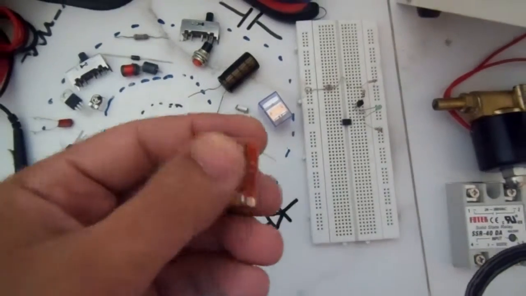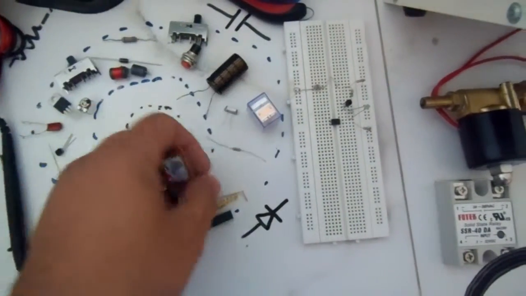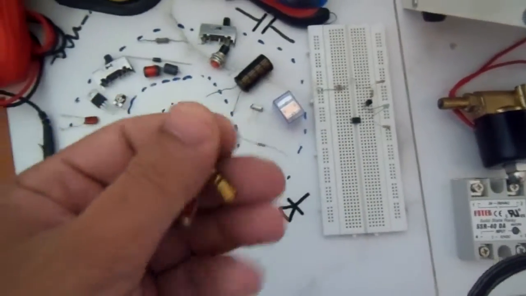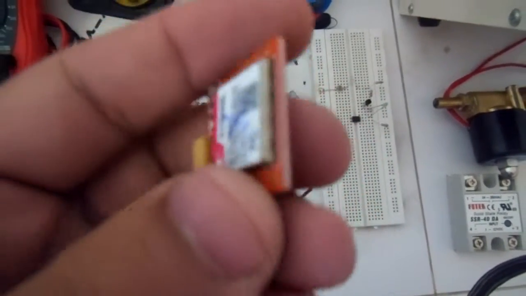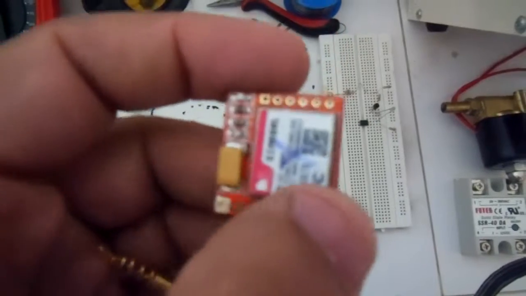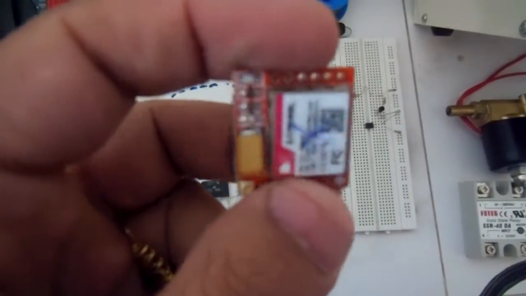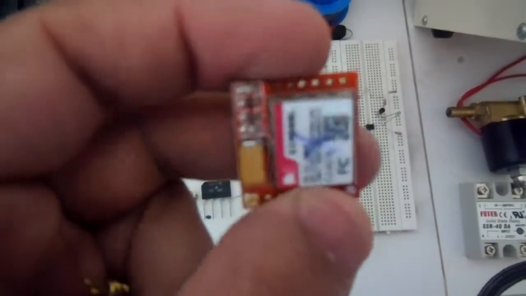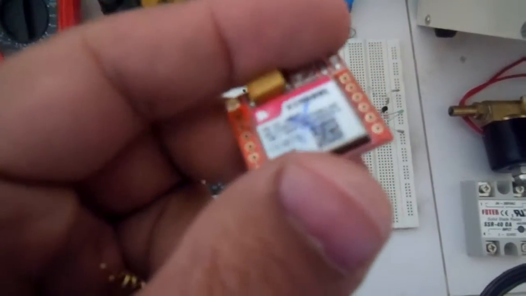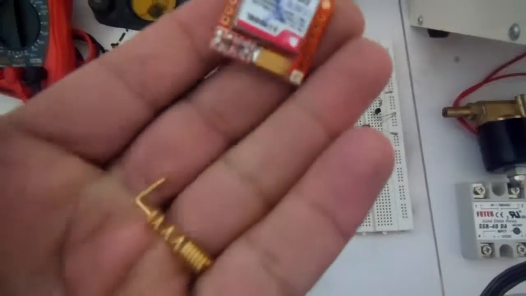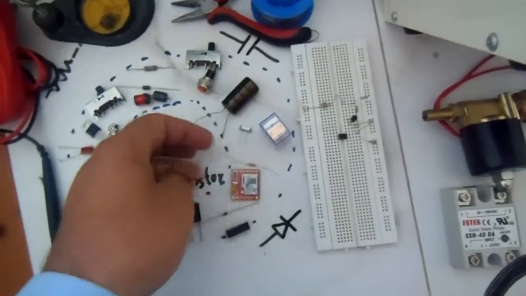This is the GSM module. GSM is a device which is used for long distance communication of inputs and outputs for our circuits. To operate it, it needs a microcontroller. Simply we cannot use it in a simple circuit.